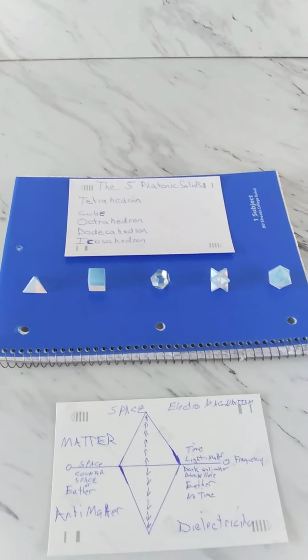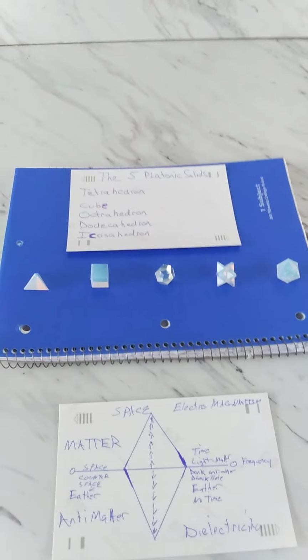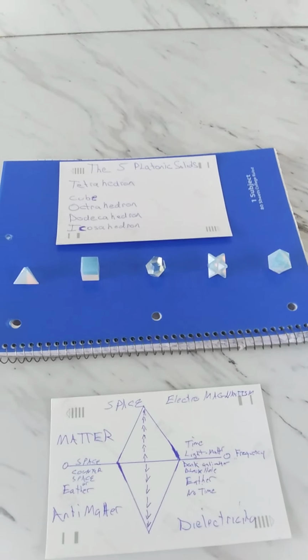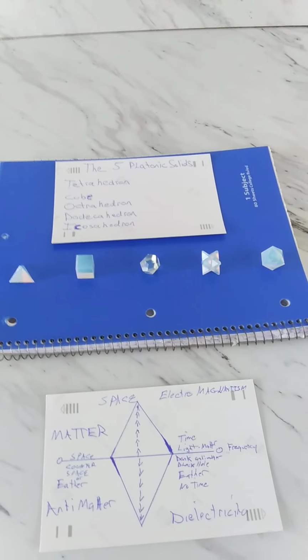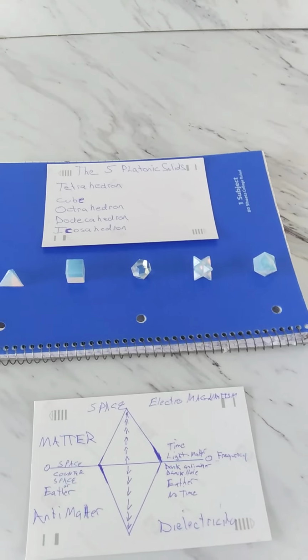So you have 5 platonic solids. The 5 platonic solids are the tetrahedron, the cube, the octahedron, the dodecahedron, and the icosahedron.